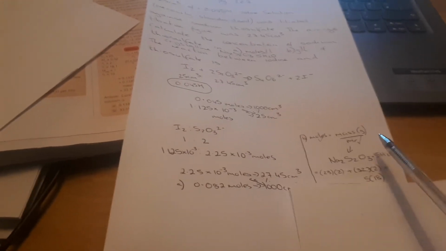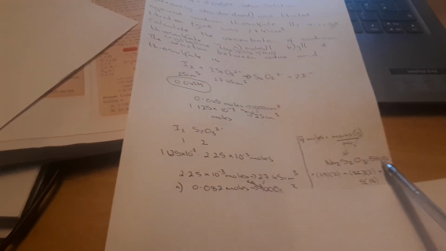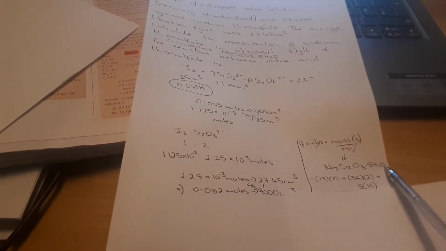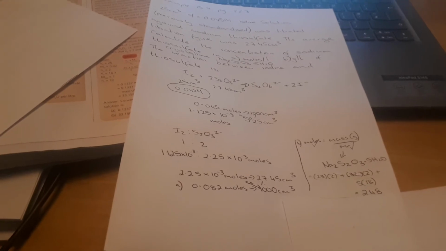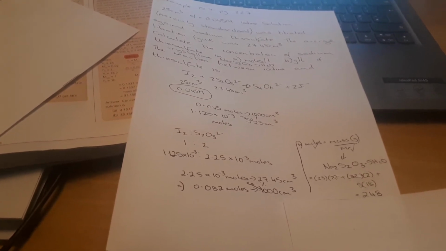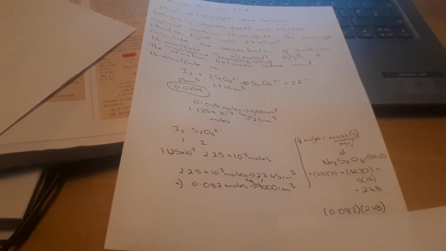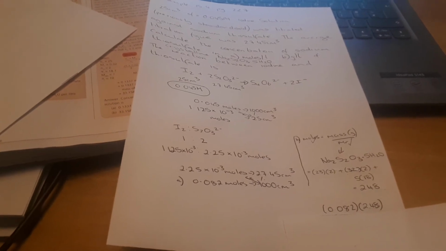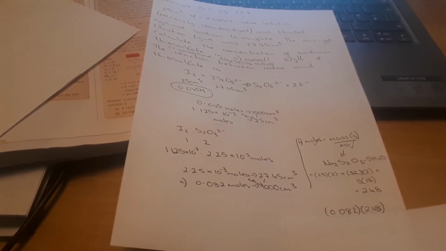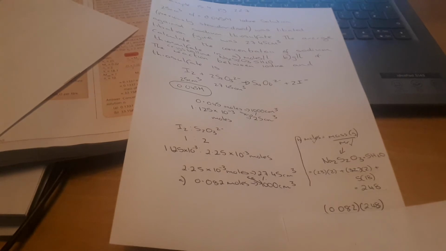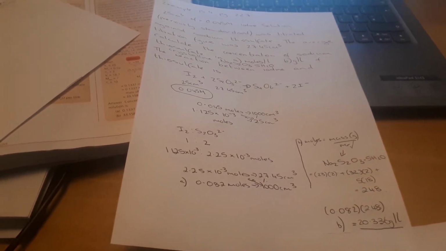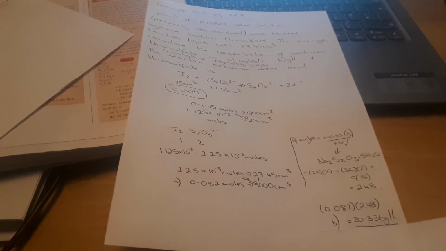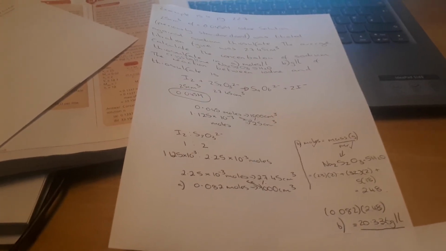Remember, hydrogen is 1 by 2, which is 2, plus oxygen, which is 16. That's 2 and 16 gives 18. That gives me a relative molecular mass of 248. My mass in grams is then my number of moles, 0.082, multiplied by my relative molecular mass, 248, and that gives me a mass of 20.336 grams per litre.